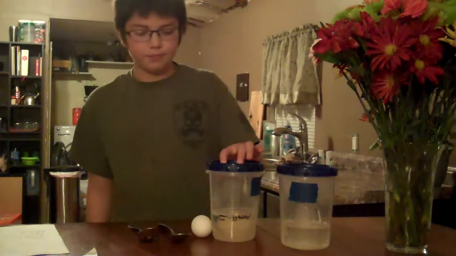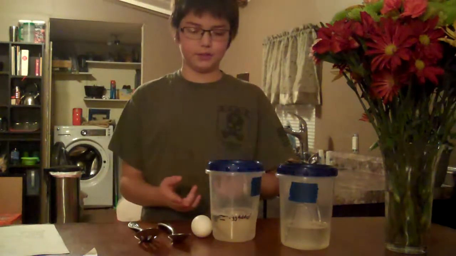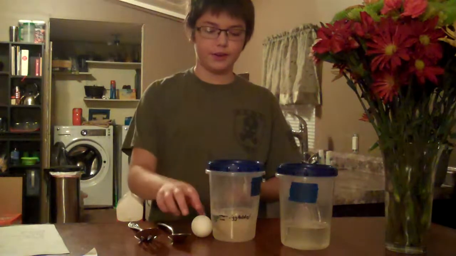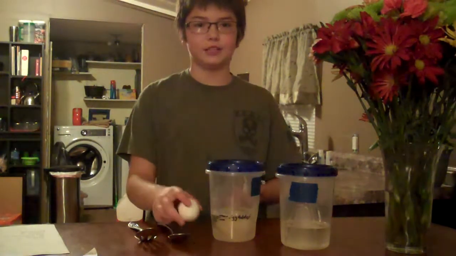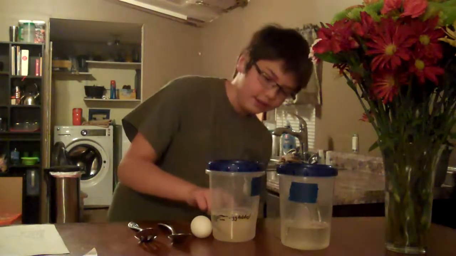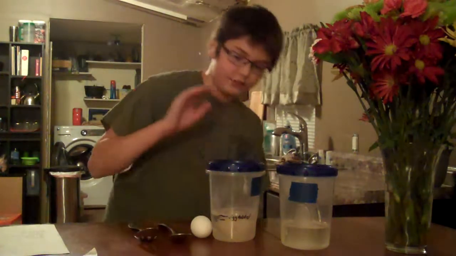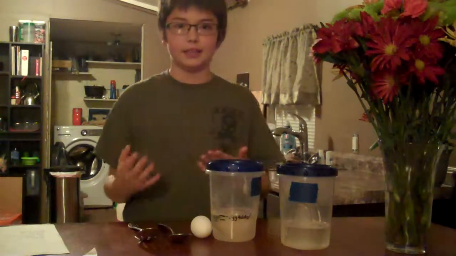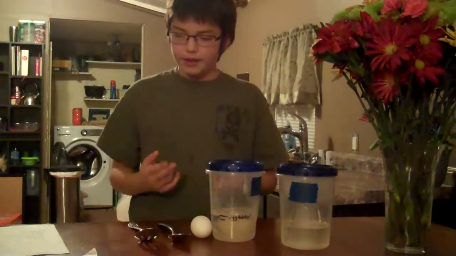It has been 2 days since we put the egg in the vinegar, and the vinegar has no change in volume. The size difference between the 2 eggs is that the egg in the vinegar is approximately twice as big as the regular egg. The appearance is that it is transparent and the shell is gone, so you can see inside the egg.